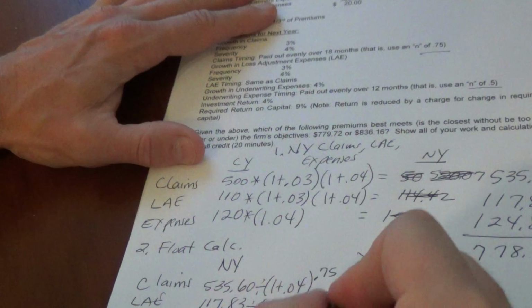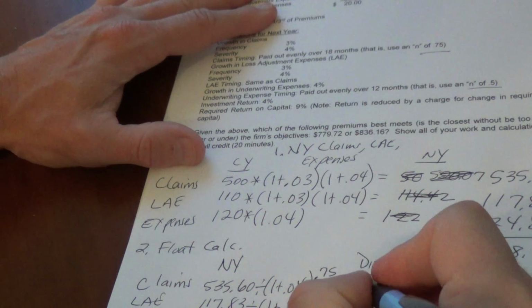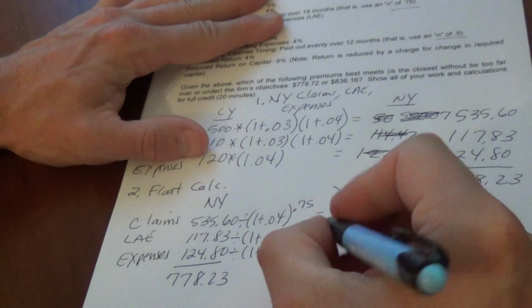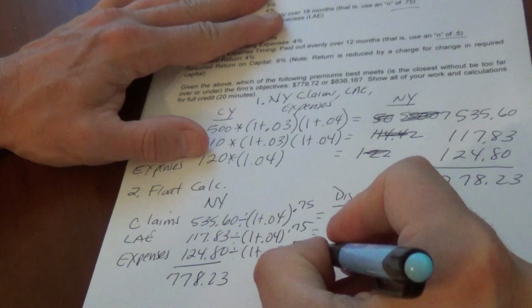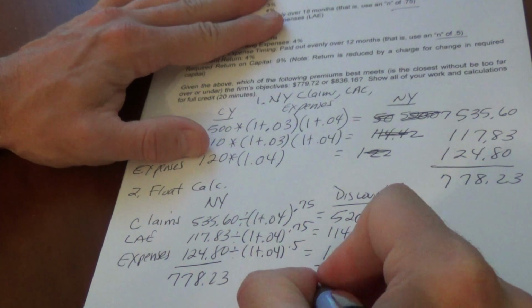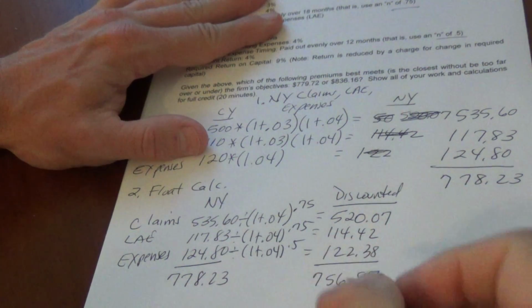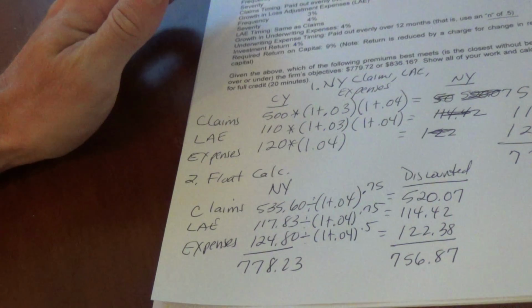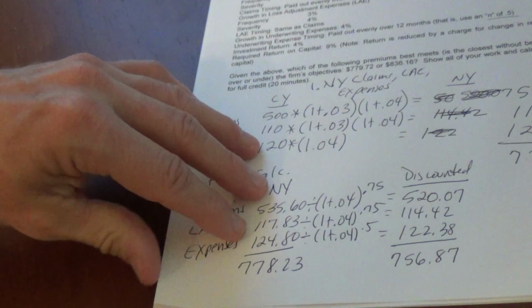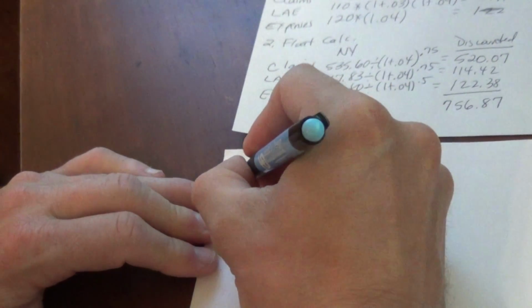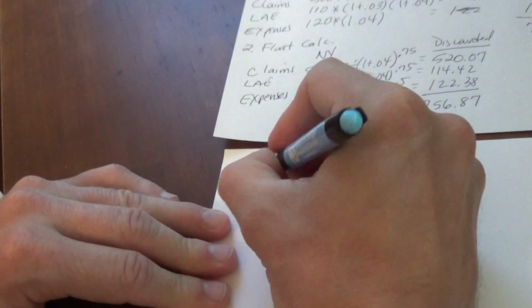And those numbers, which are the numbers I accidentally wrote down before, but this time the correct numbers are 520.07, 114.42, 122.38, and the sum of all of those is 756.87. All right, so that gives us everything we need to start building the income statement. And so step 3 is, let's do the investment income.